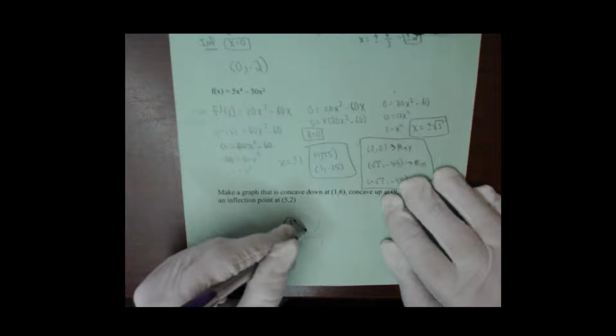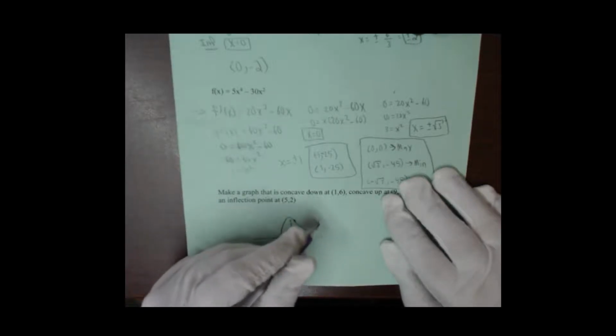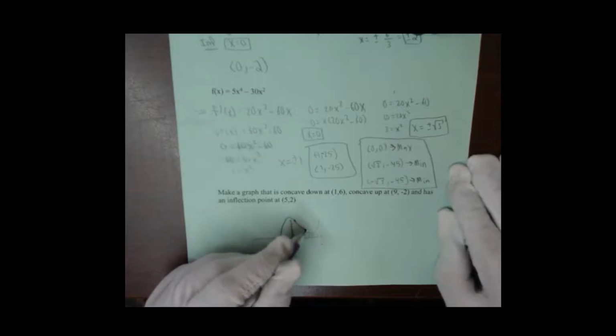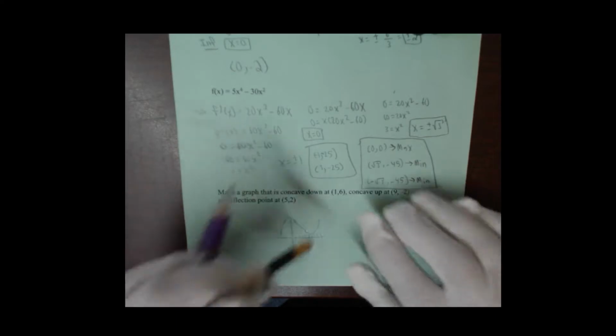I'm a little bit off, but it would be about right there. We go from being concave down to concave up, so that would make that an inflection point. And we want to be concave up at negative 2, so let me adjust my graph one more time.